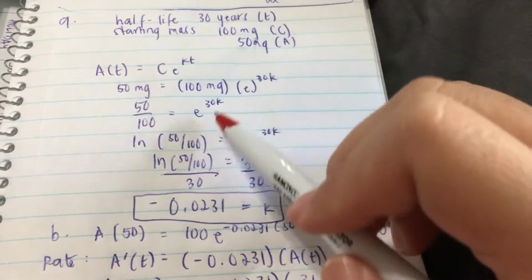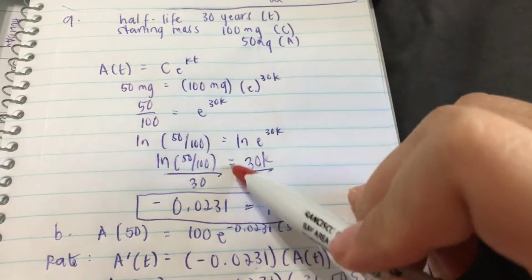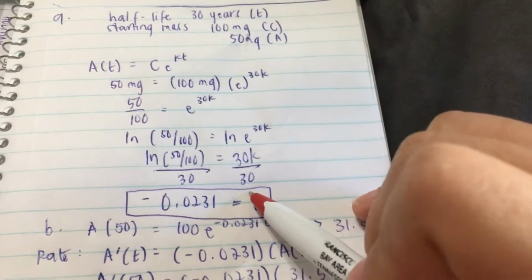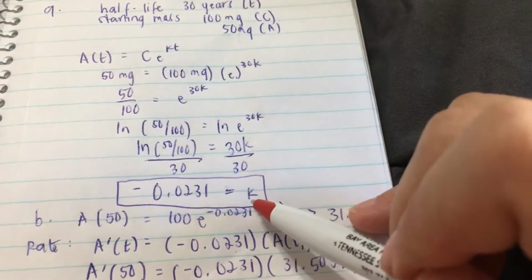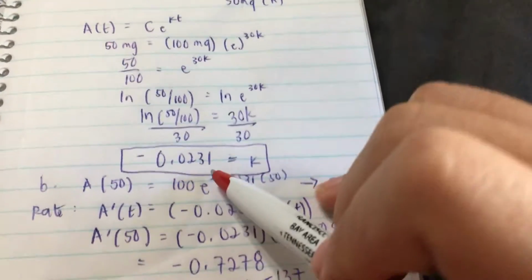The 30k becomes the coefficient, and since ln e is equal to 1, we're just left with 30k is equal to ln of 50 over 100. And by dividing both sides by 30, we are left with k, which is negative 0.0231.